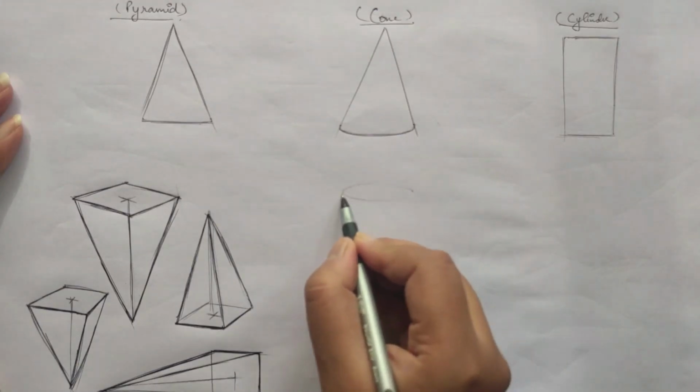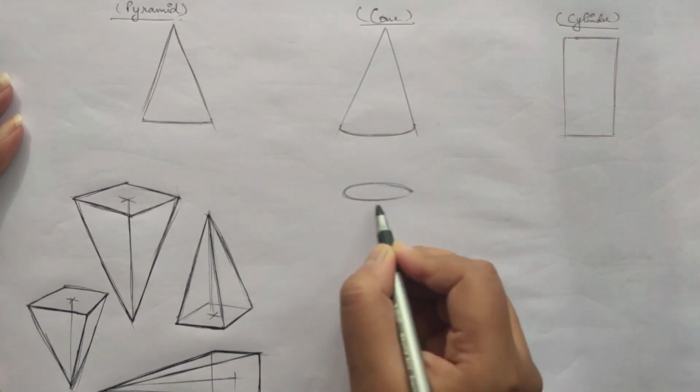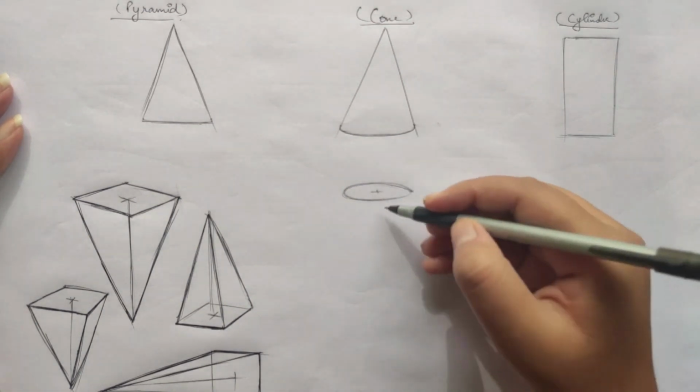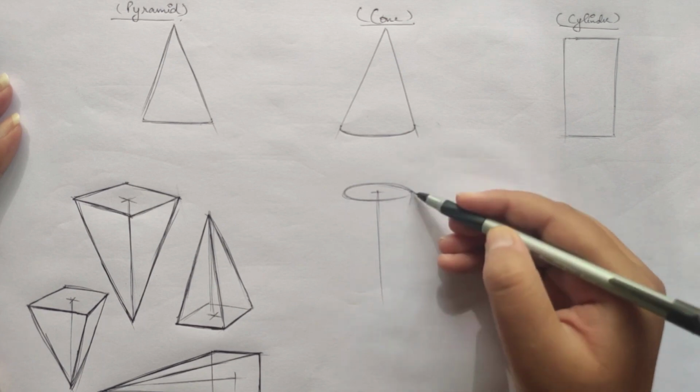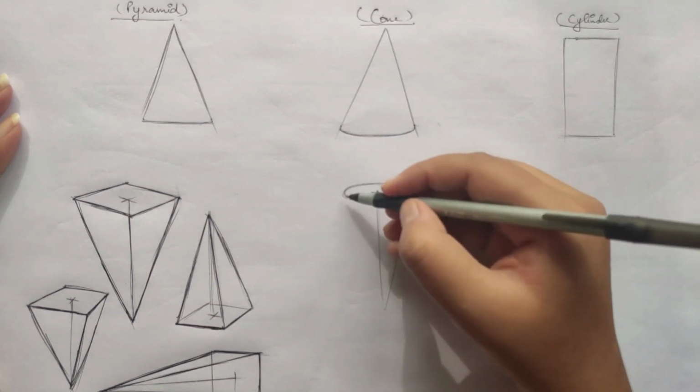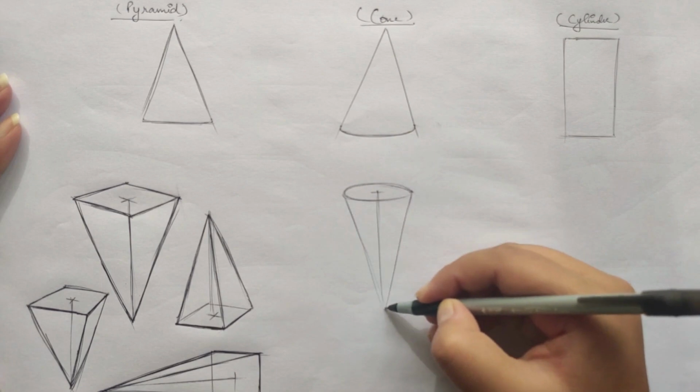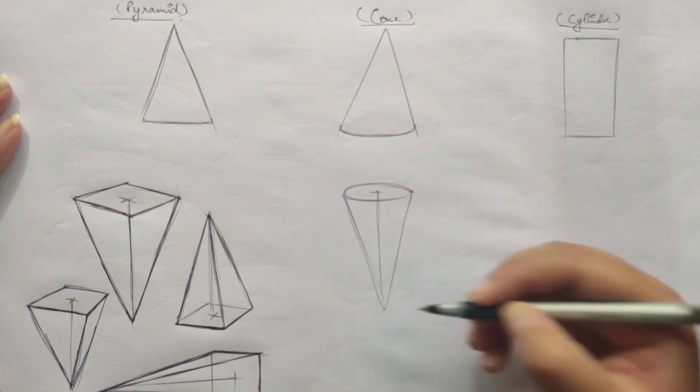Cones can appear quite tricky to draw, because here the most important thing to remember is to construct the ellipse perfectly. After constructing the ellipse, we will find its center point, and from there as well, we'll extend a center line that will define the height of the cone. Now we'll join the line from the ellipse to the center line.